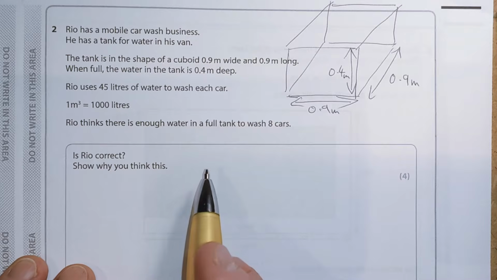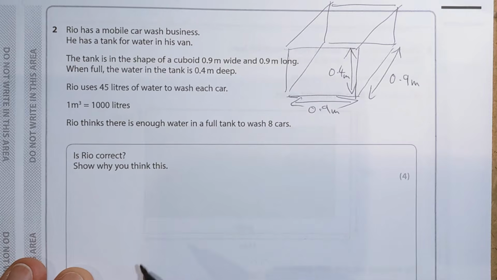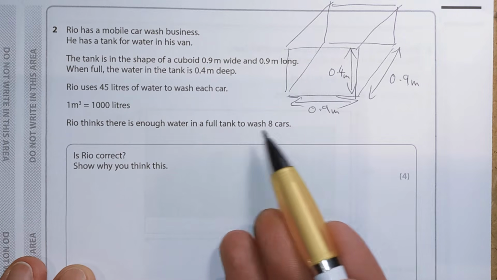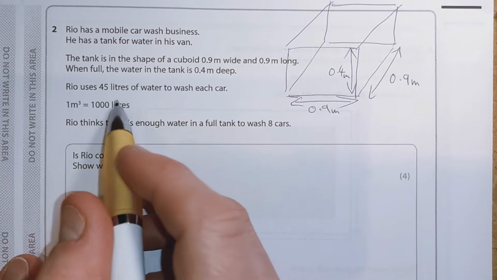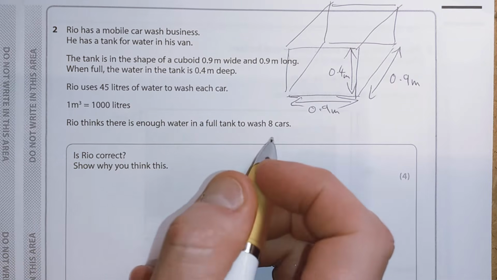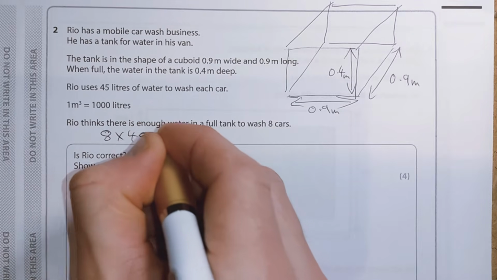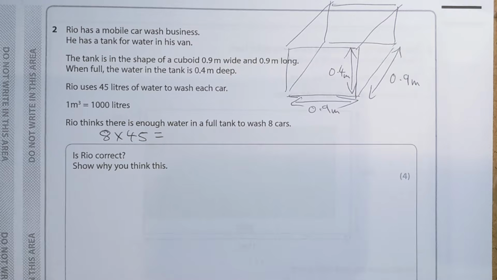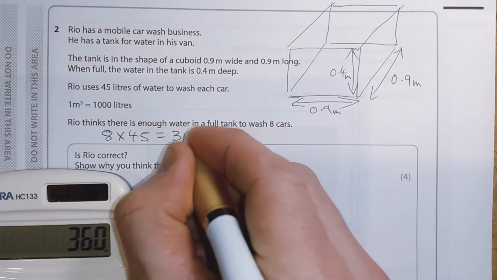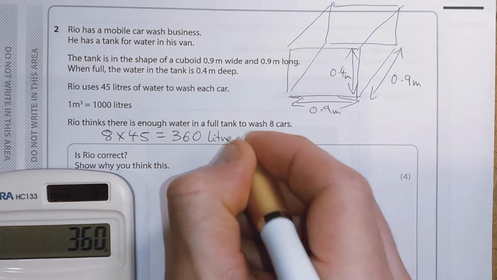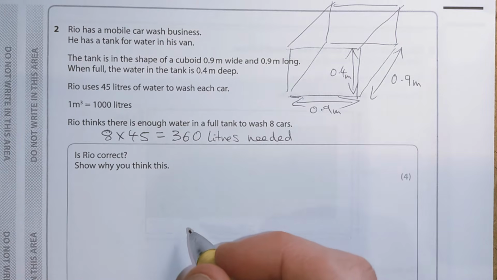Okay. Right. So what we're trying to work out really is the volume of this, turn it into litres, but also we're going to need to know how much water we need to wash 8 cars. So I'm actually going to start with this because this might be the easy bit. Rio uses 45 litres to wash each car and he's got 8 cars. So we want 8 times 45. That's going to tell us how much water we need. So 8 times 45 is going to give us 360 litres. That's needed.